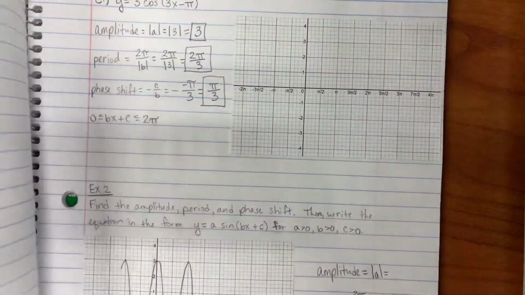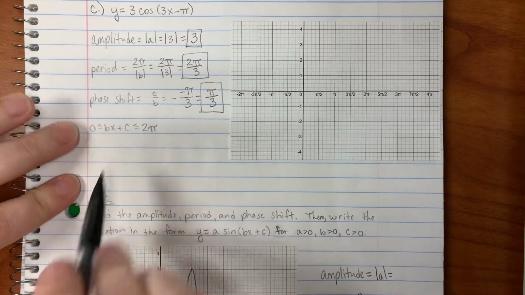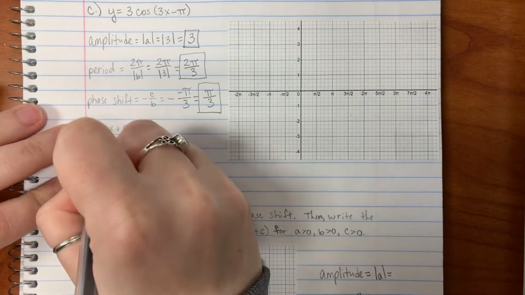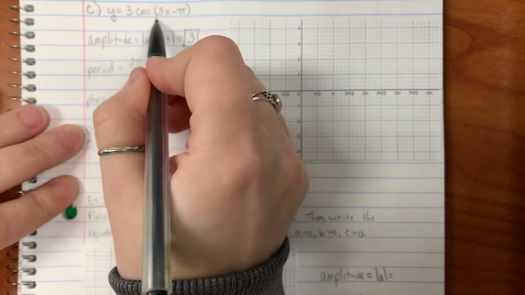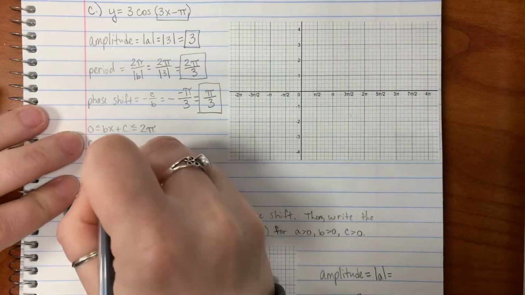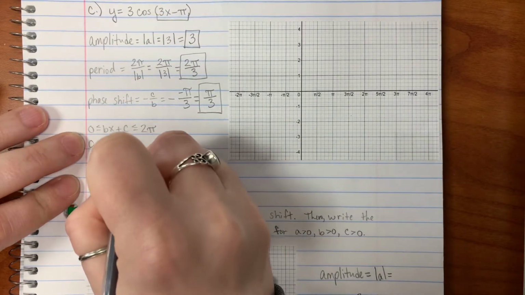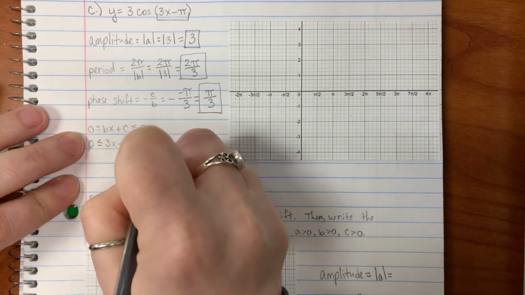So again, in this one, I'm going to use this to show myself the interval that I'm talking about. So in this case, my Bx plus C was right here, 3x minus pi. So 3x minus pi goes right here, less than or equal to 2 pi.